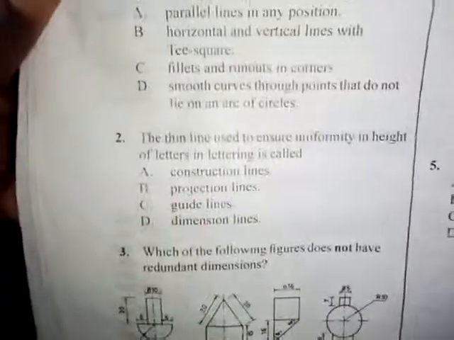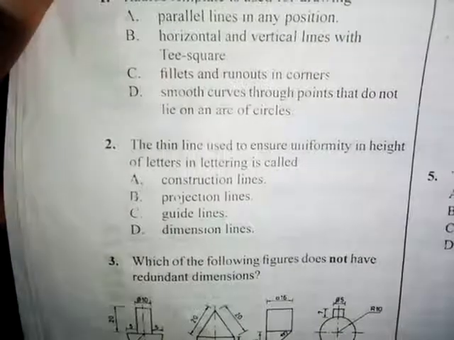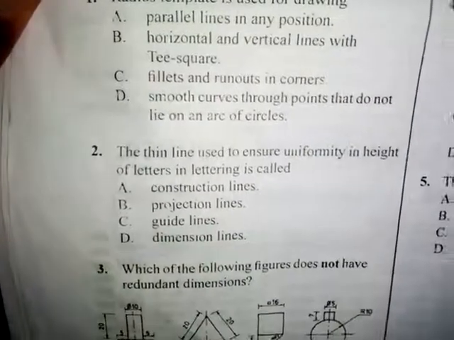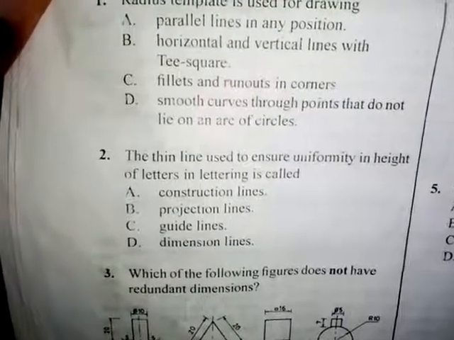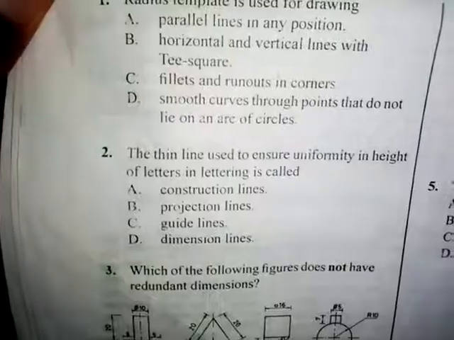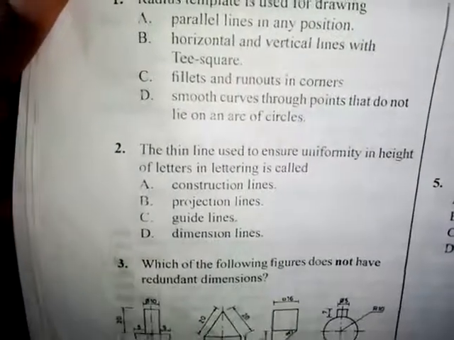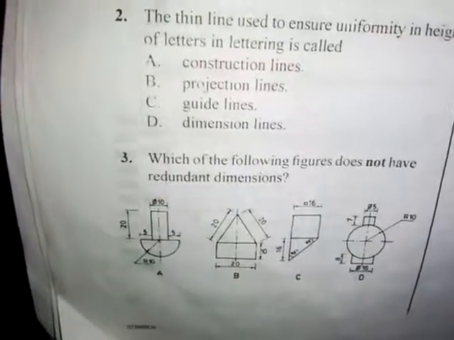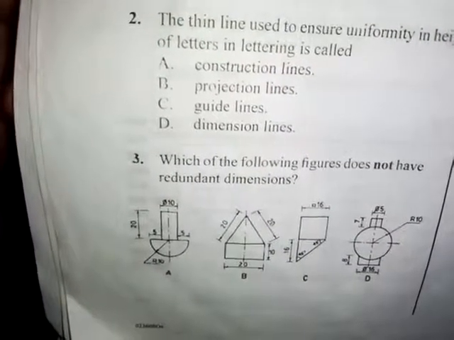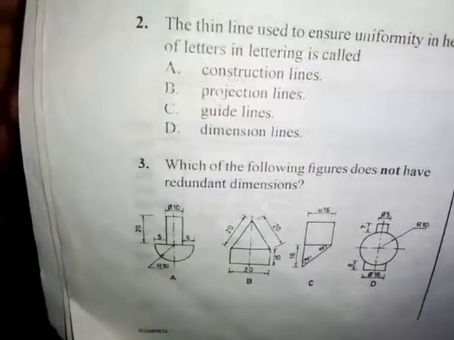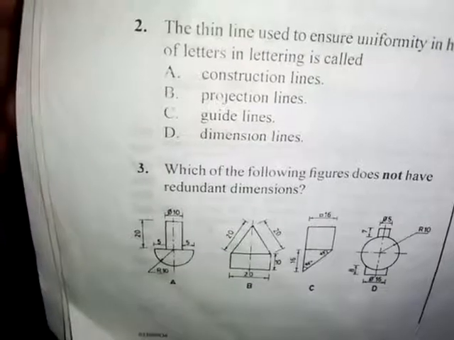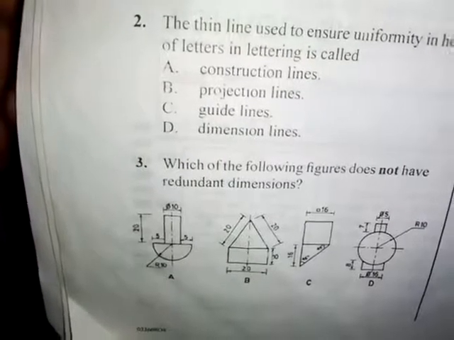Question 2 says that the thin line used to ensure uniformity in height of letters in lettering is called guidelines. That is option C, guidelines. It is called guidelines. And question 3, which of the following figures does not have redundant dimensions? So the answer is option D.